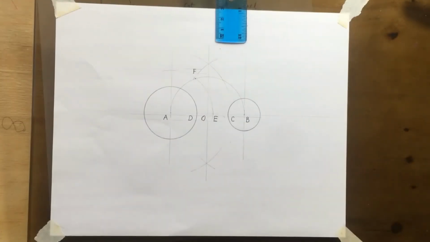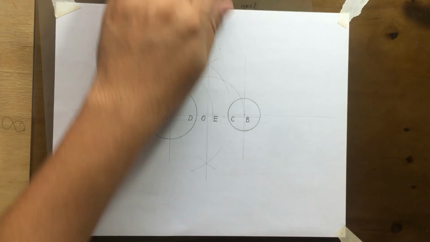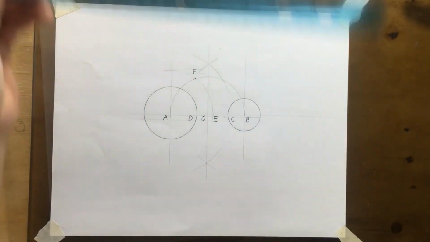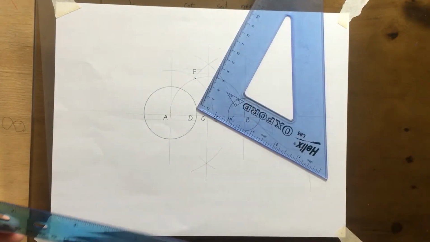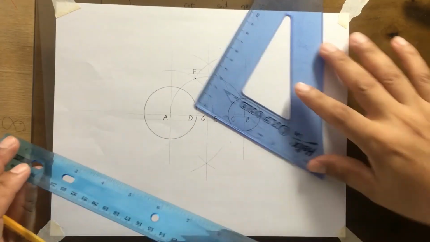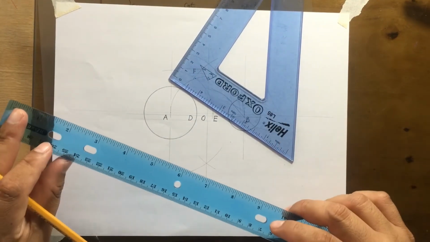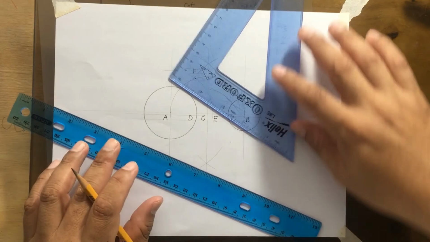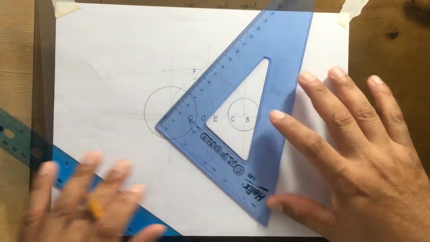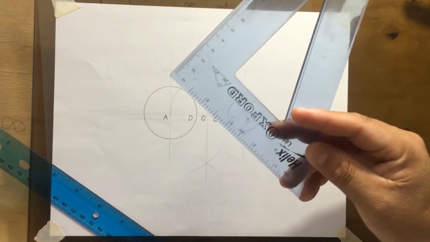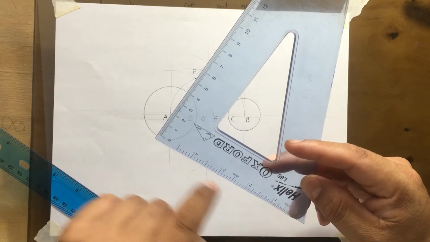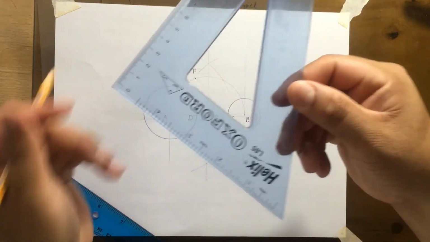Now we need to use our ruler and our set square. Okay, ensure that it is a ruler and a set square. First you need to use your 30-60 set square, and I need you to position it this way.